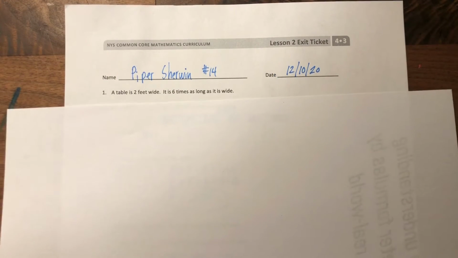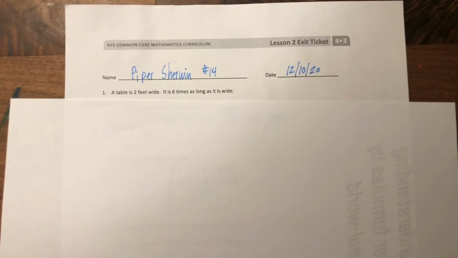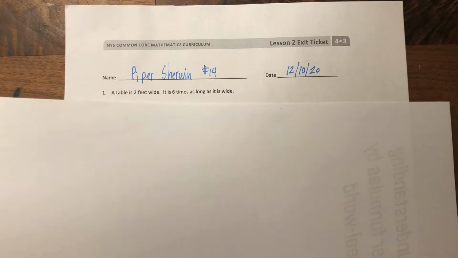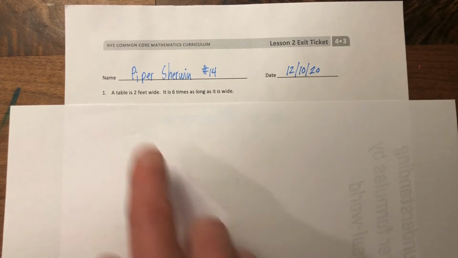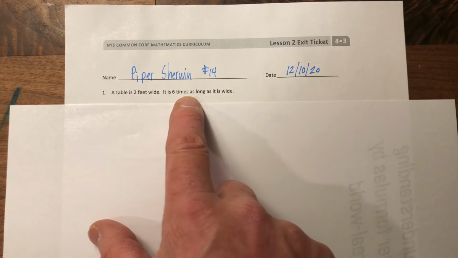Okay, now we're back. All right, so hopefully you did well with this. We're going to go through this and show you the answers and show you how some of the work I did. Hopefully I didn't make any mistakes, but you never know. Maybe I did. All right, a table is 2 feet wide. It is 6 times as long as it is wide.